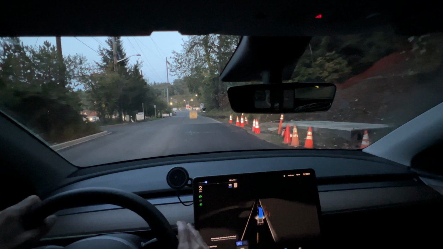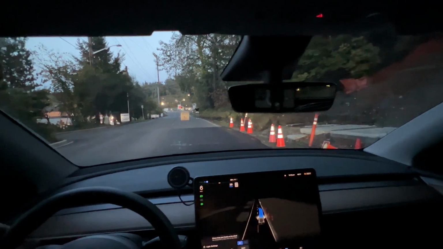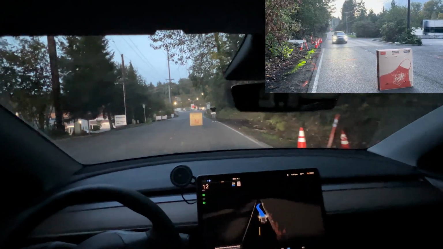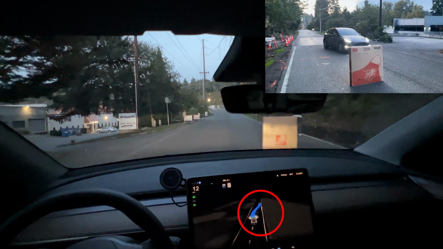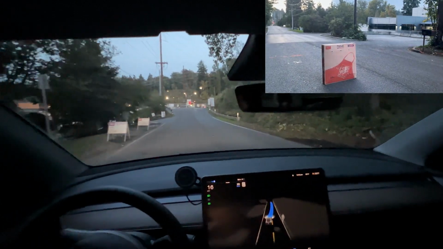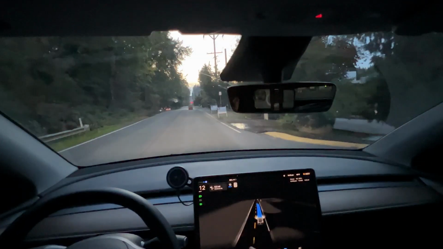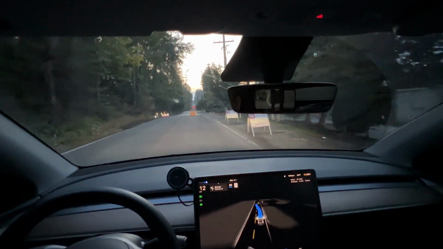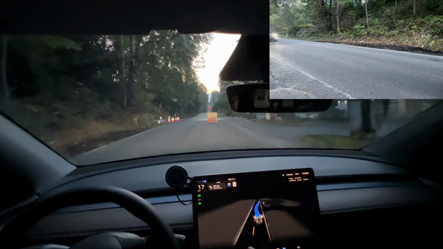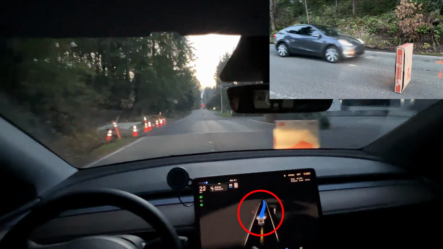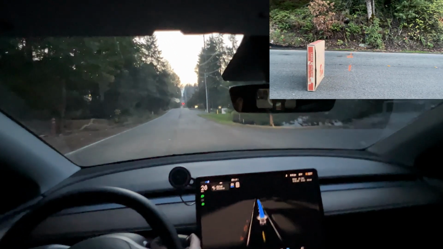Next, I tested with FSD Autopilot on, but without setting a destination. As you see, the autopilot has detected the obstacle on the road and set its path to avoid it, and it safely drives around the object and back to the lane. Lastly, I did the same test with FSD and navigation on. Again, FSD detected the object ahead of time and set its route to avoid it.